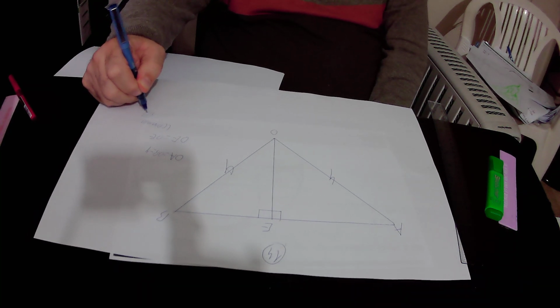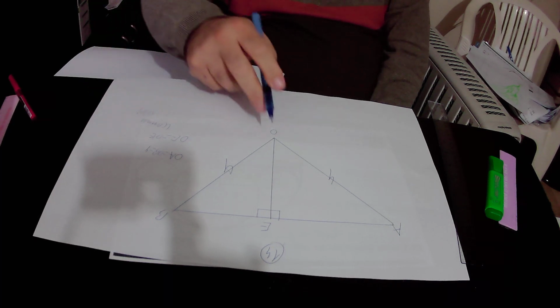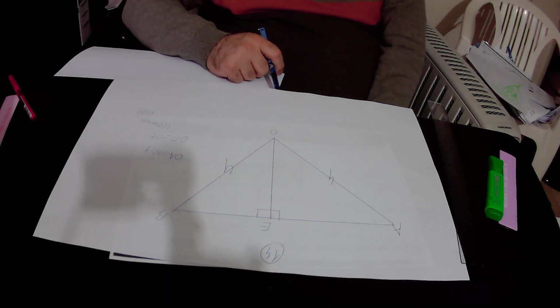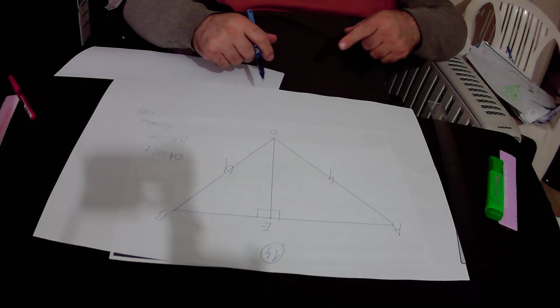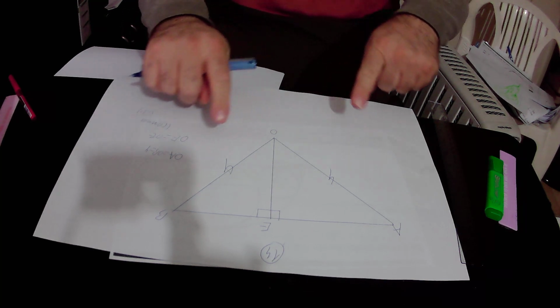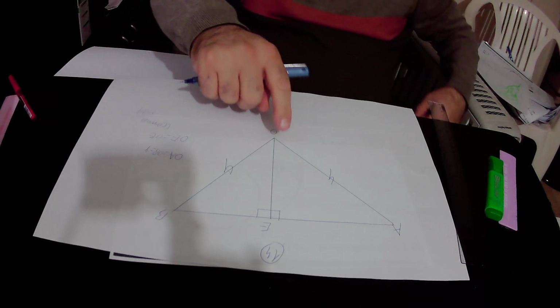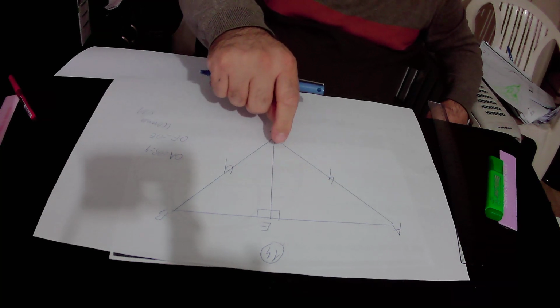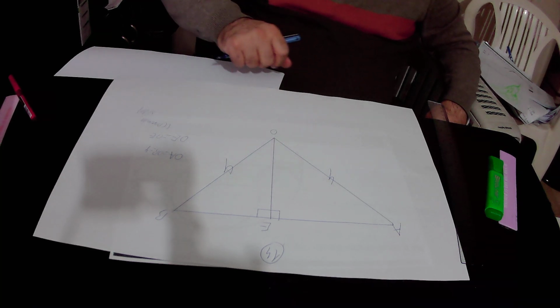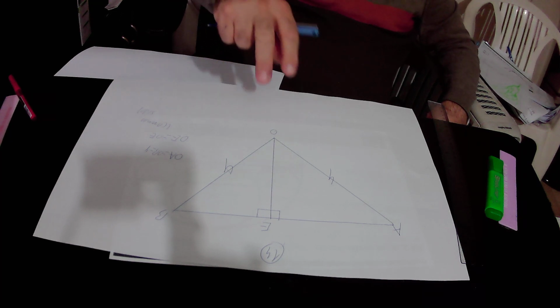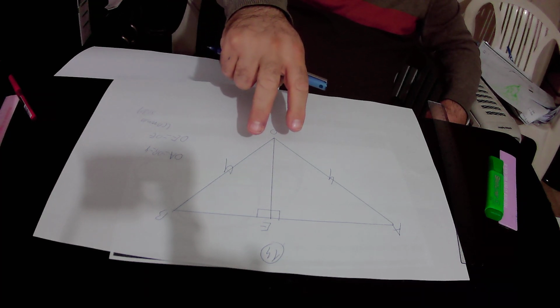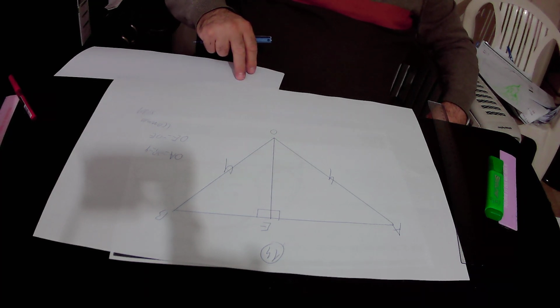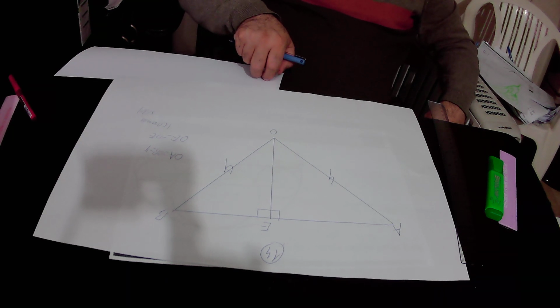So we actually prove that those two triangles can go into each other by proving that their hypotenuse can go into each other, and we also have one side that is congruent, which belongs to both triangles, OE. We actually prove that those two right triangles are congruent according to rule number 5. And what is rule number 5?